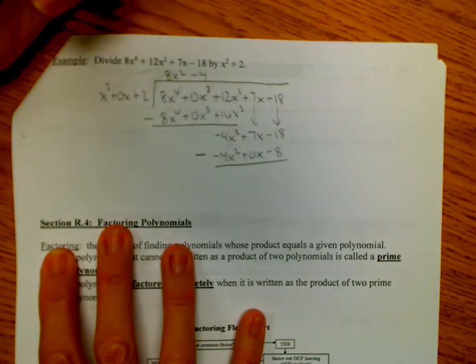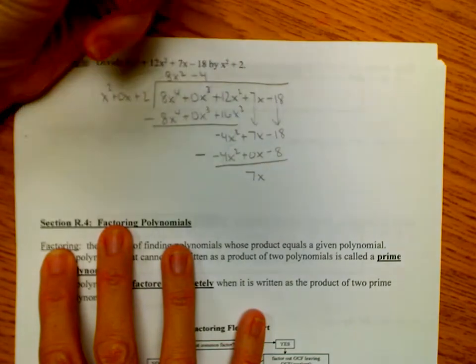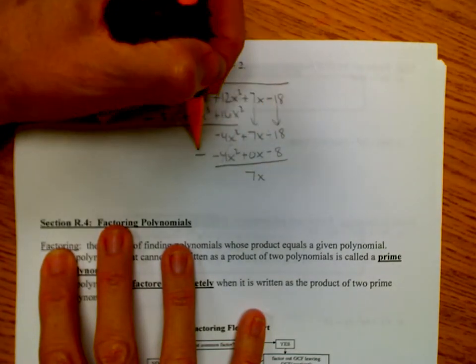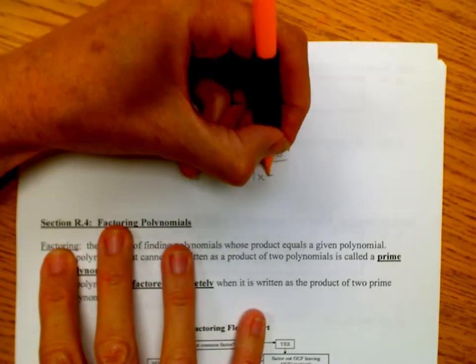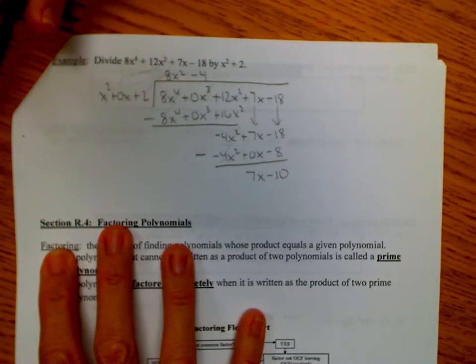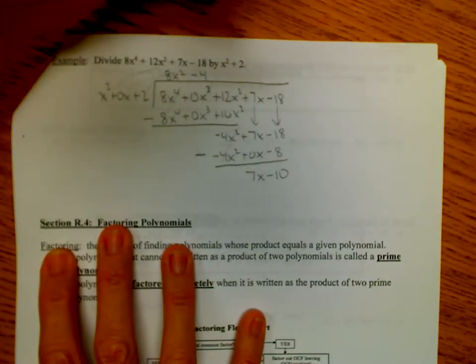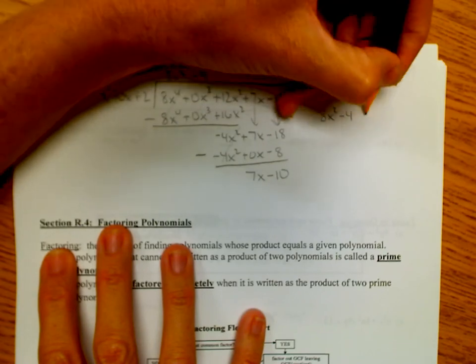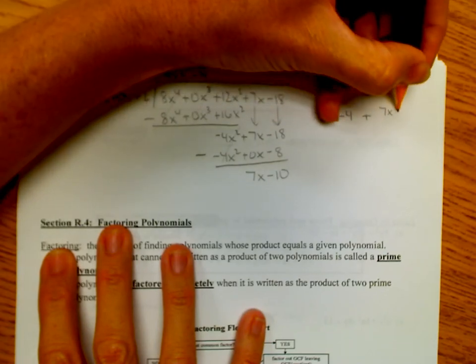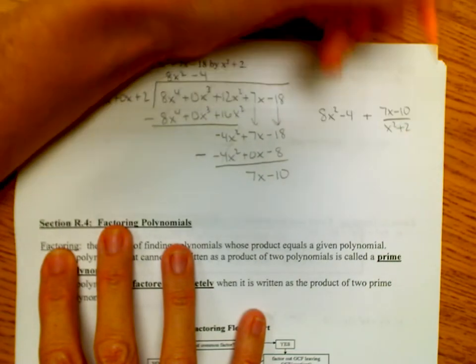My x squareds will eliminate. 7 minus 0 will leave me with 7x. Negative 18 minus negative 8 becomes negative 18 plus 8, or negative 10. It is perfectly fine if your remainder is an expression. So our final answer for this problem will be 8x squared minus 4 plus 7x minus 10 over my divisor, x squared plus 2.